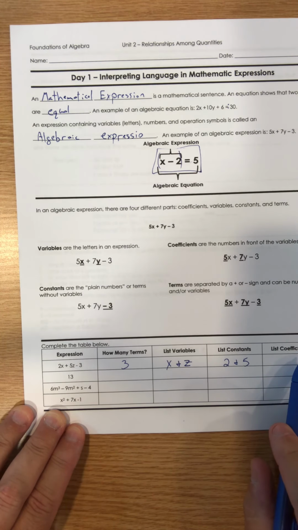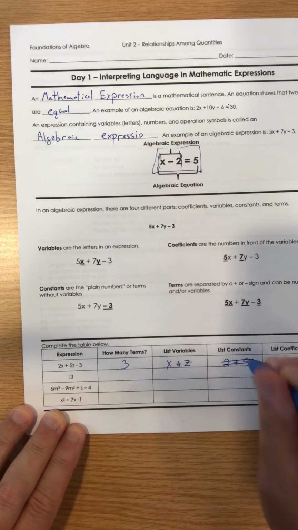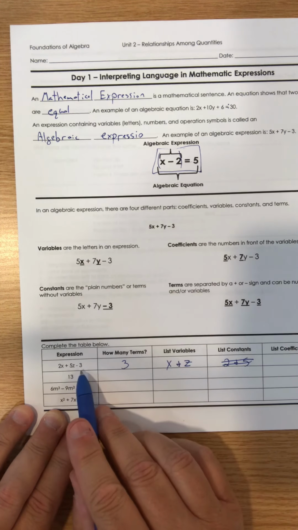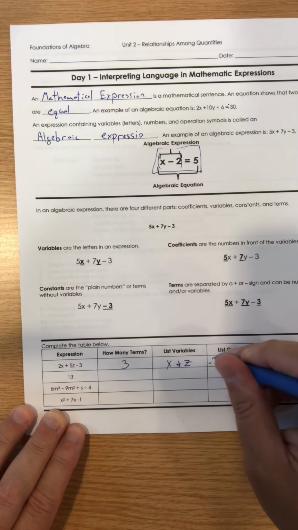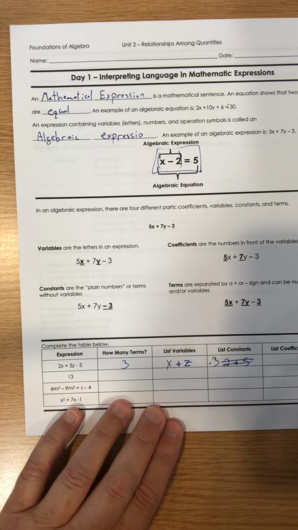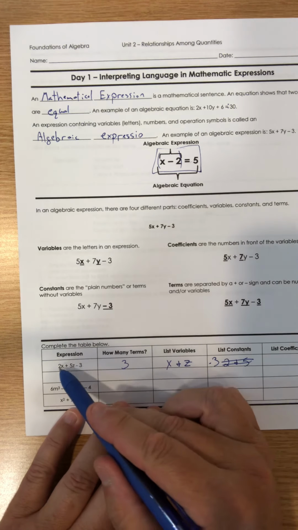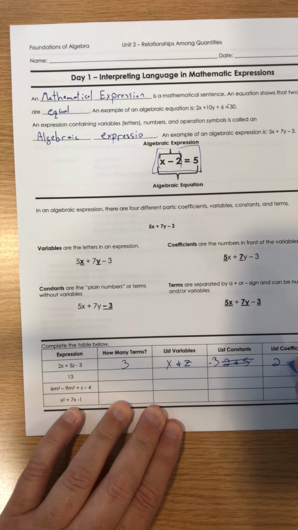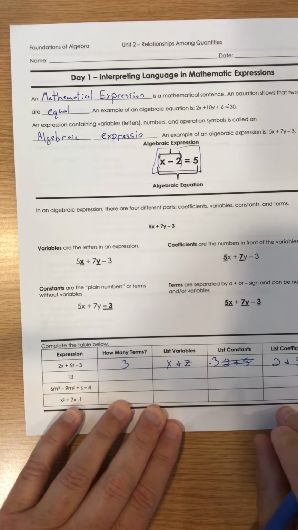And then list, oh, I'm sorry, I messed up. Constants are the numbers without a letter. So that is -3, and it is negative because there's a minus there. Signs are important. And then list the coefficients. That's the numbers in front of the letters. So that should be 2 and 5.